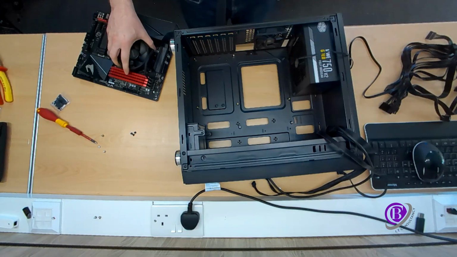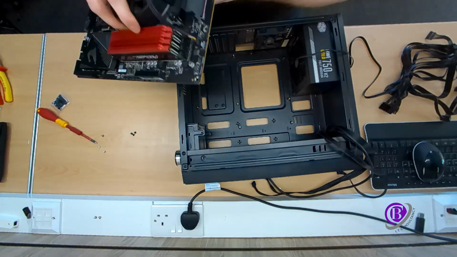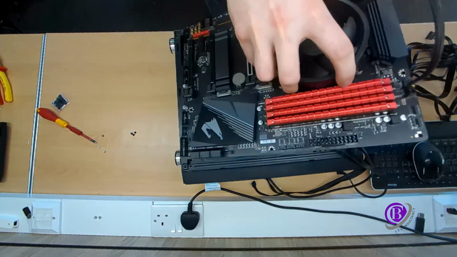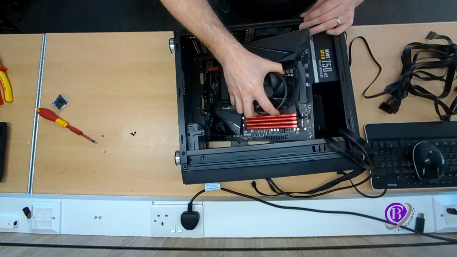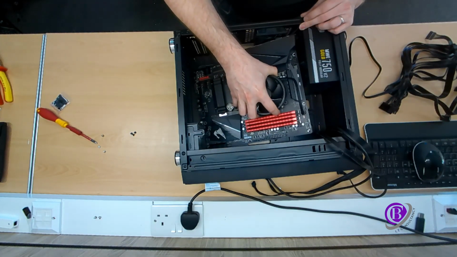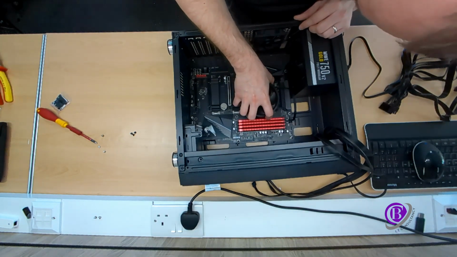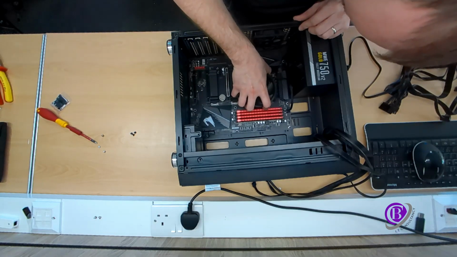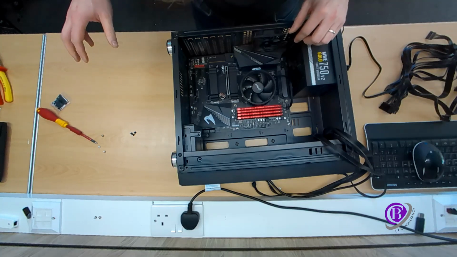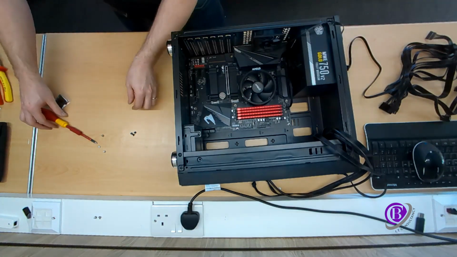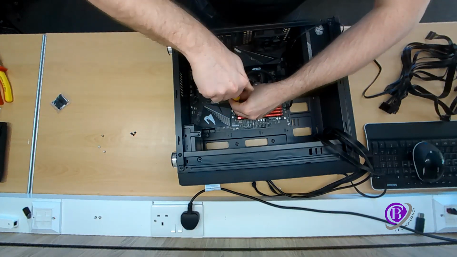We can now reinstall the motherboard, as this one's got a built-in I/O shield, which makes it a lot easier. We've just got to carefully get it in underneath the hard drive caddy. It's a tight fit. There we go, and all of those screws line up. Get these fastened back in.